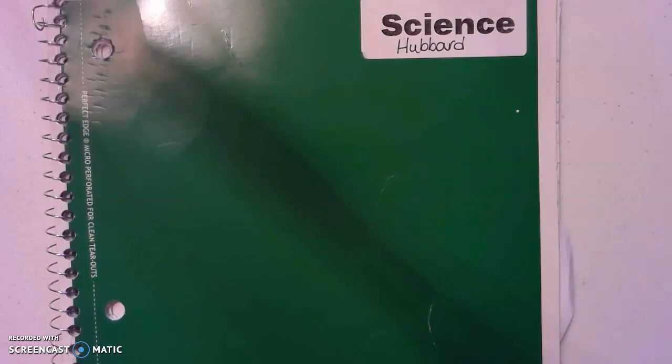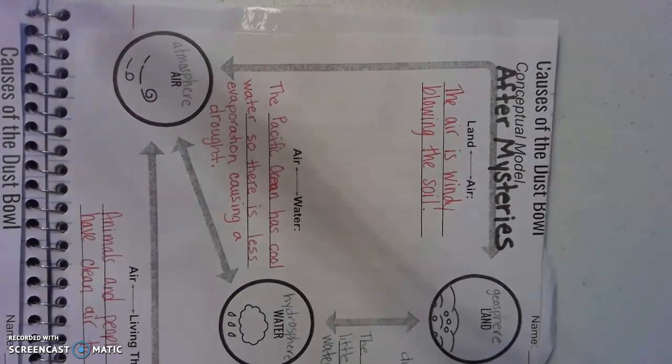If you don't have your science journal, please press pause, go get that, and make sure you have a pen or a pencil. If you don't have a science journal, it's okay to use a piece of paper. You could even use paper that you've been using in our other models that we've done. Okay, so in your science journal, we'll go ahead and go to the next blank page.